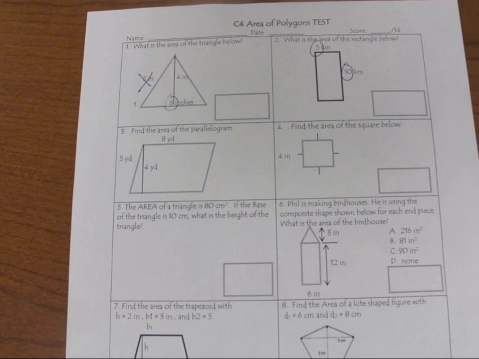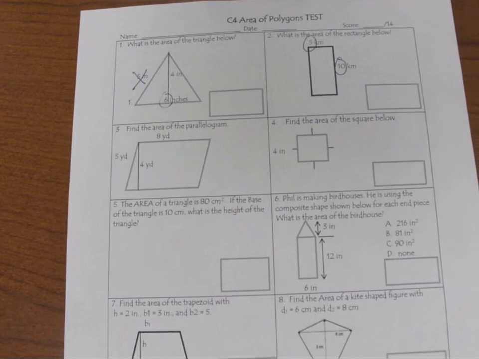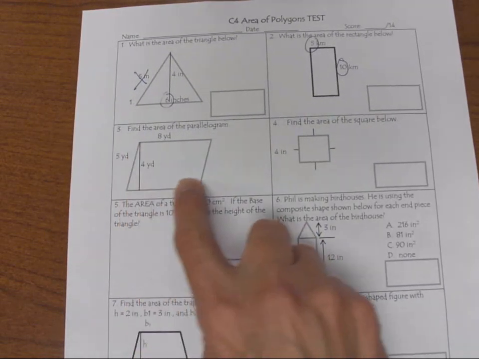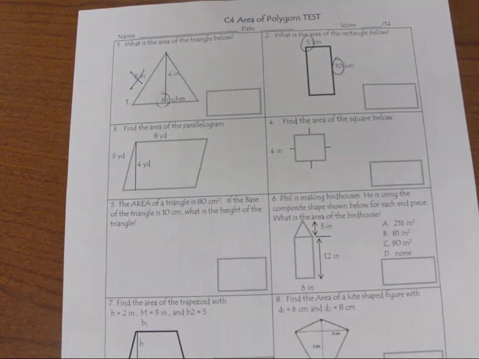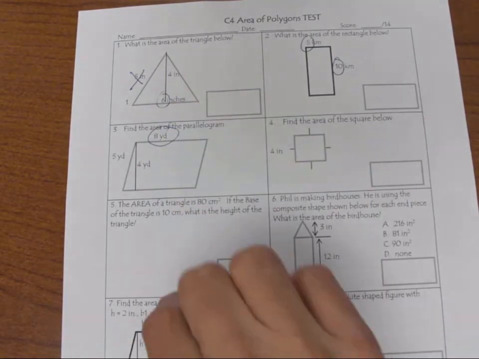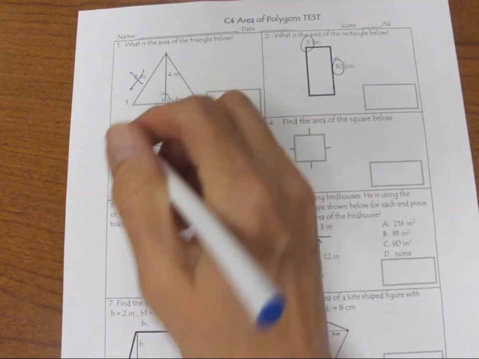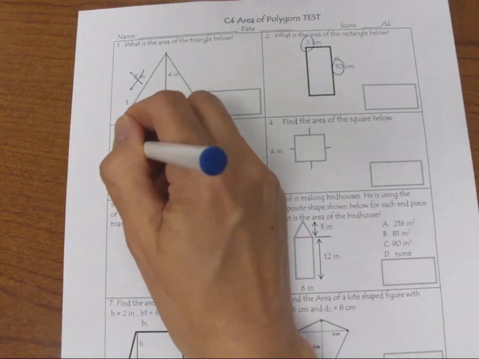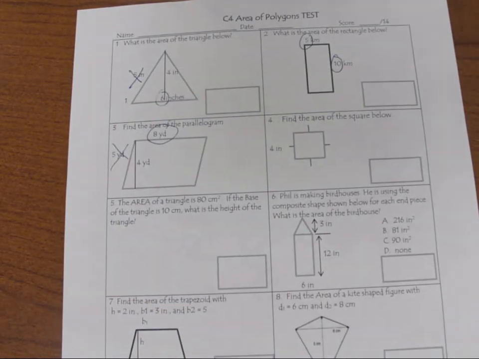Number 3 is a parallelogram. If you remember when we did the activity, we cut this triangle off and moved it straight over and found out that it was just the same as a rectangle, right? So it's the same formula. Base times height. Here's your base. Your height goes straight up and down, so the 5 has nothing to do with it. In your answer, you're going to want to have yards squared.